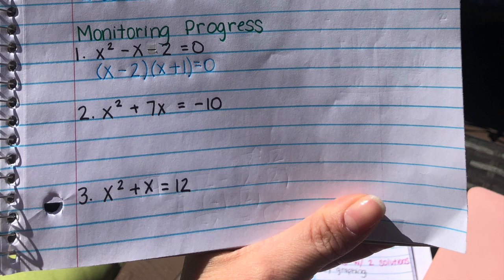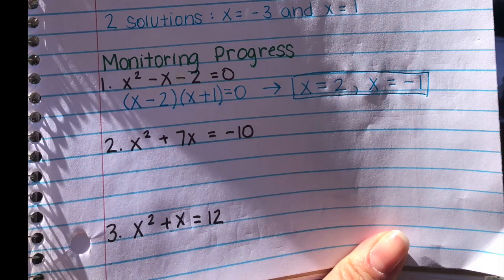So in number 1, I will start by factoring that quadratic equation. I know that -2 times 1 is equal to -2, and -2 plus 1 is equal to -1. So there you have it factored. And then from there, I can easily tell that the solutions are going to be 2 and -1 because either of those expressions within the parentheses has to equal 0. So those are the solutions to that quadratic equation. No graph, just kind of took the easier way there.